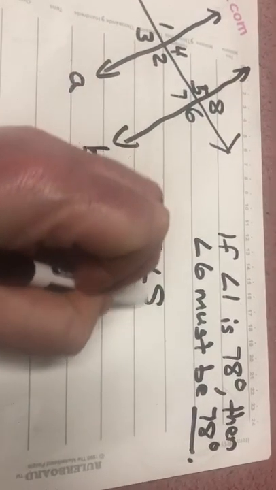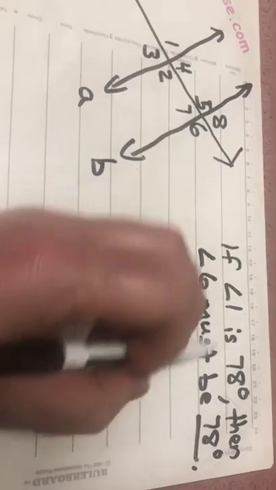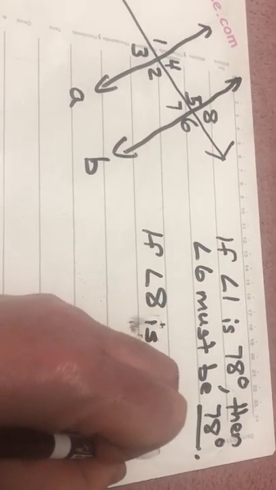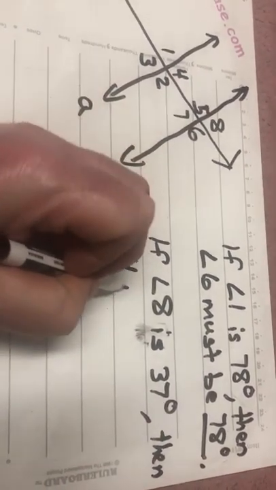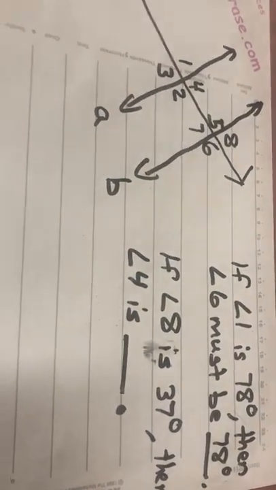Let's move along. If angle 8 is 37 degrees, then angle 4 is blank.